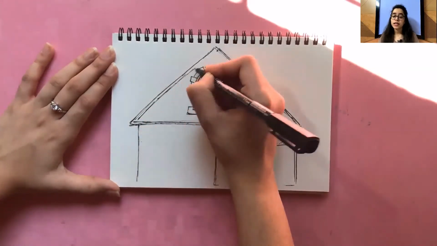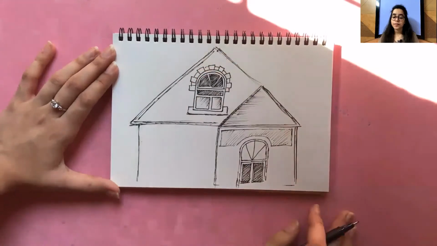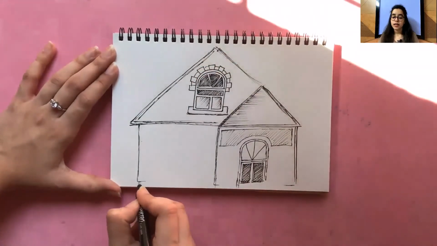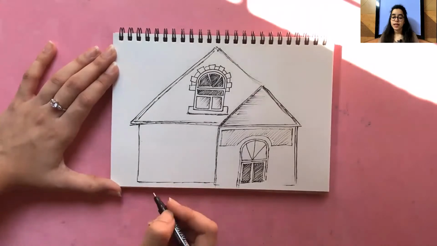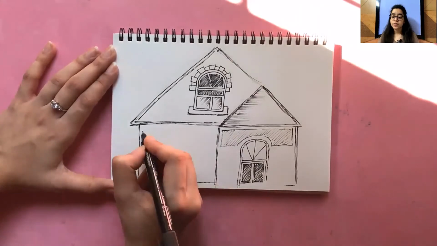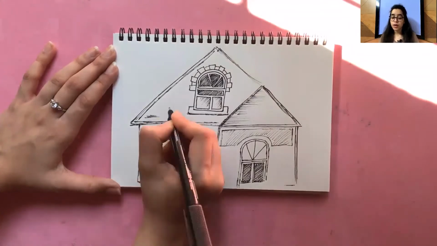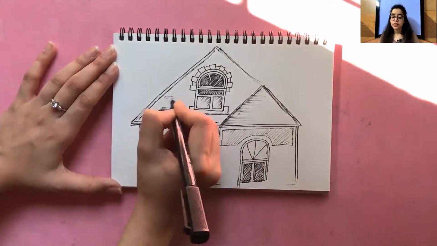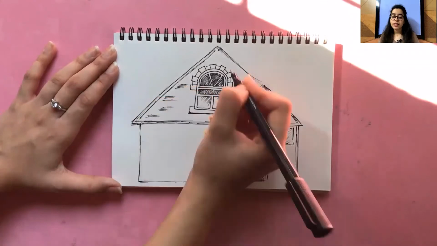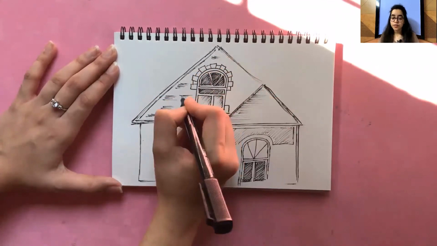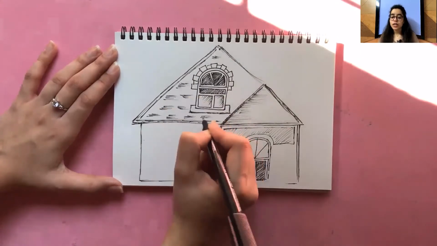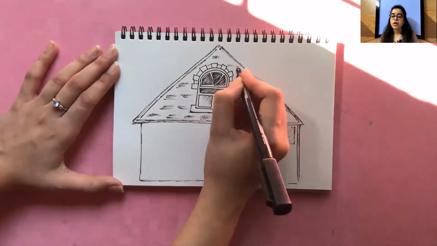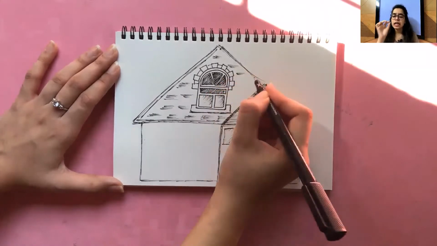You can give an inner lining to the roof if you want. Let's add some windows over here as well. We already created a door on one side. For the roof, I'm just creating these rough clusters of tiny horizontal lines which look like bricks. Okay, so it will just give an effect of the bricks on the roof. It is just a cluster of light, tiny horizontal lines.